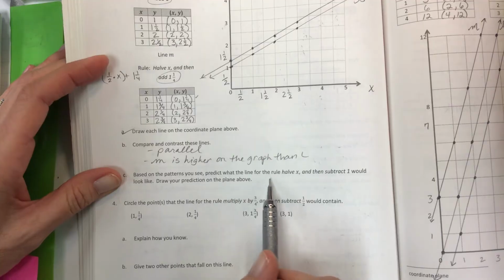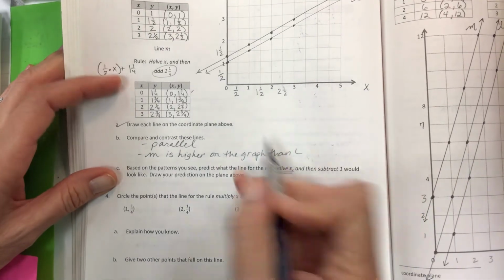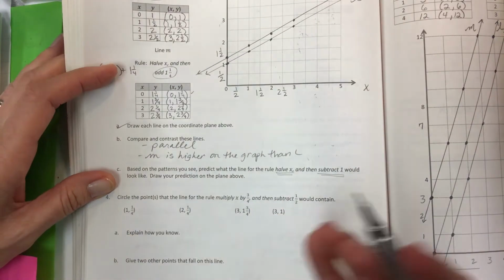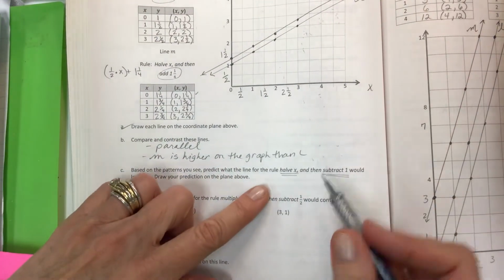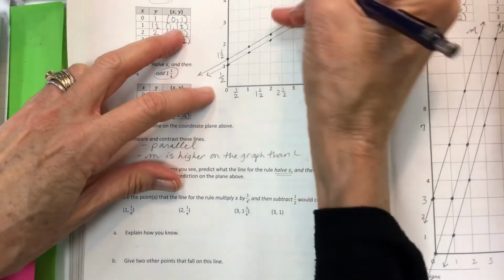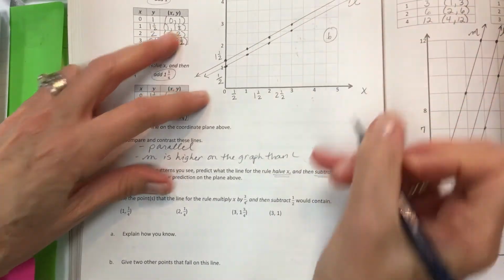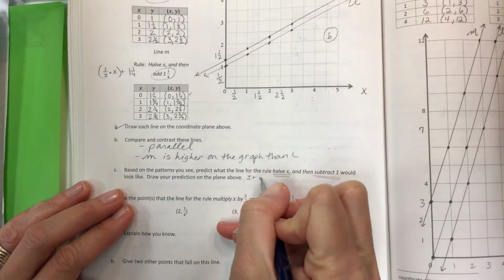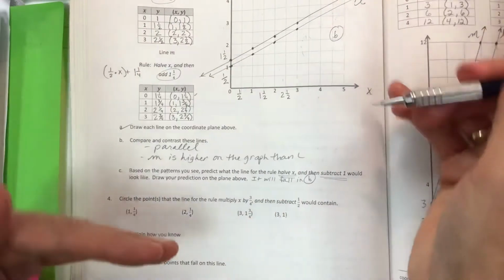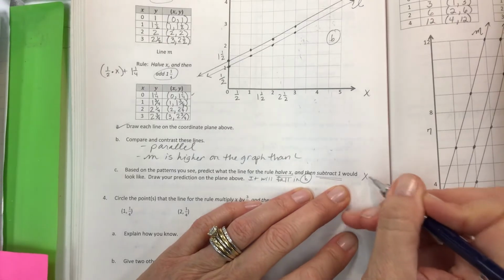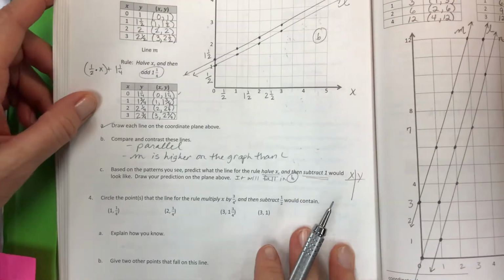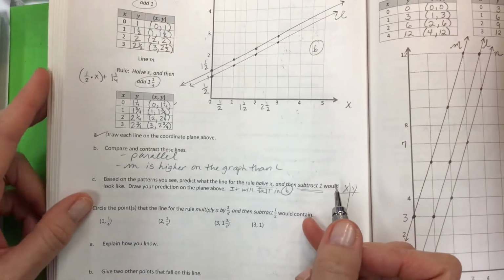Based on the patterns you see, predict what the line for the rule half x, same start, and then subtract 1 would look like. So what do you think it's going to be? Well, if we start out with the same rule for L, but then we subtract, I predict, if this is section A and this is section B, it will fall in section B. Now, make your XY chart, throw down a couple of X values, follow the formula, and draw the line.